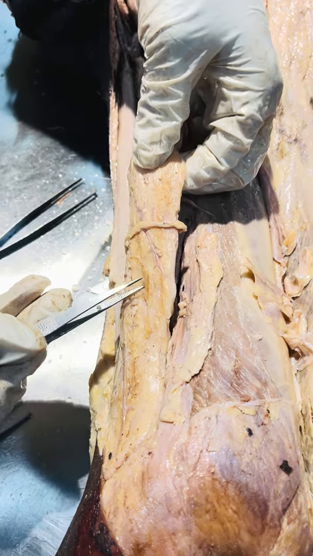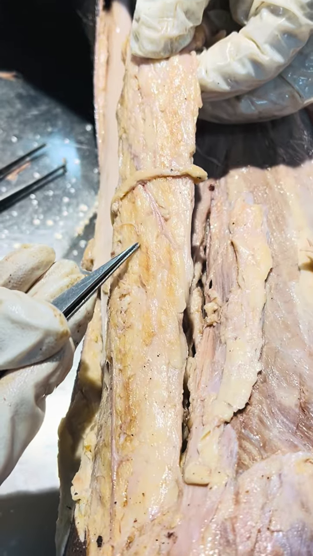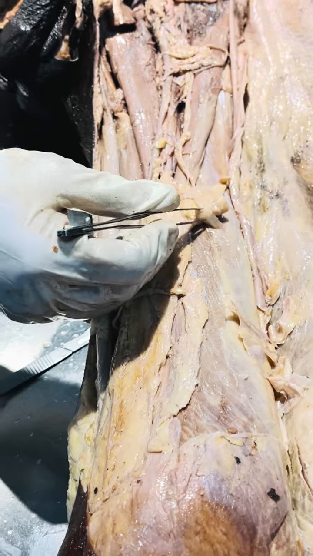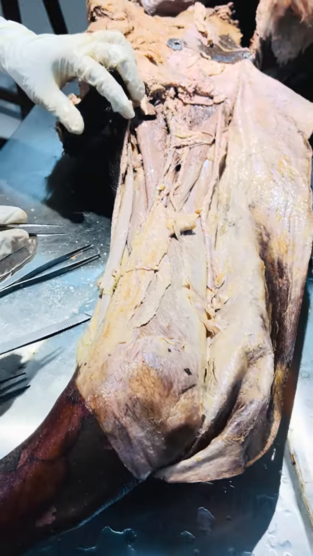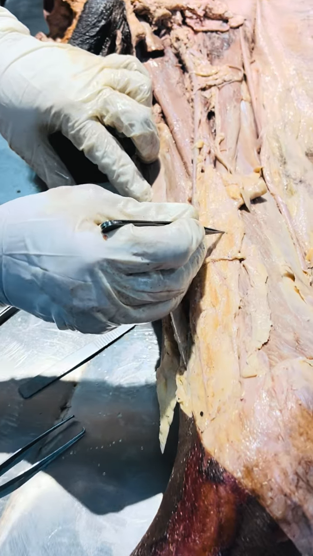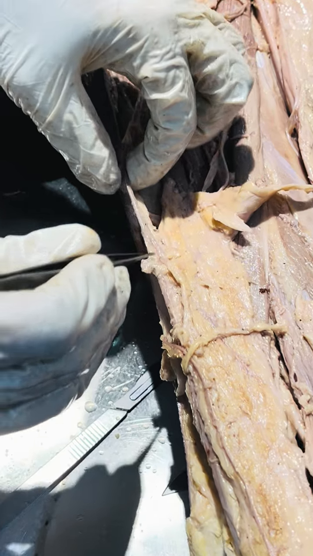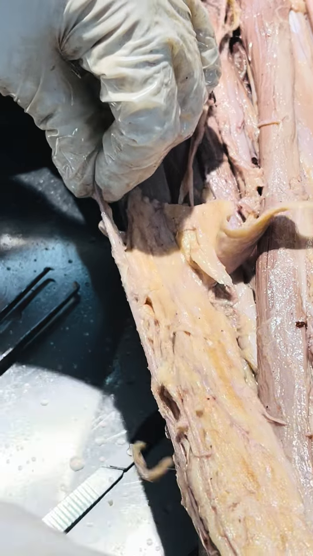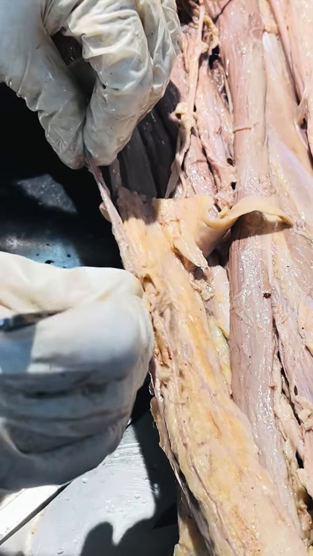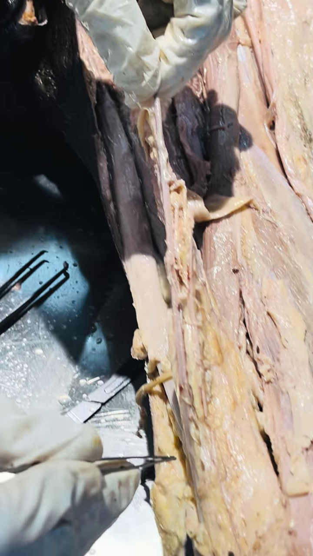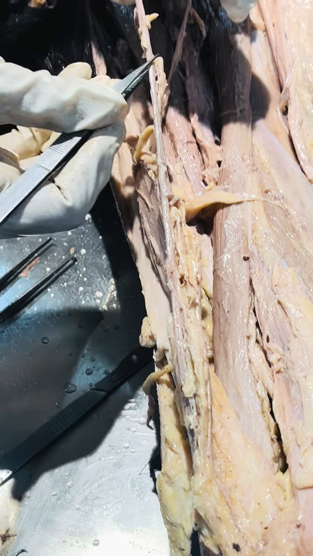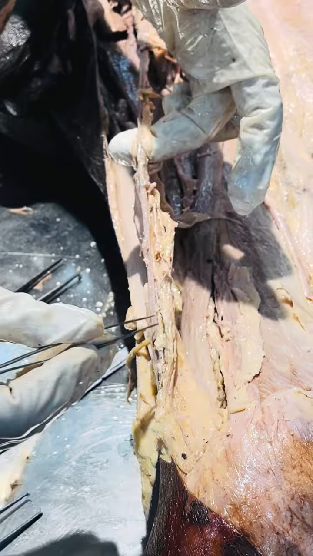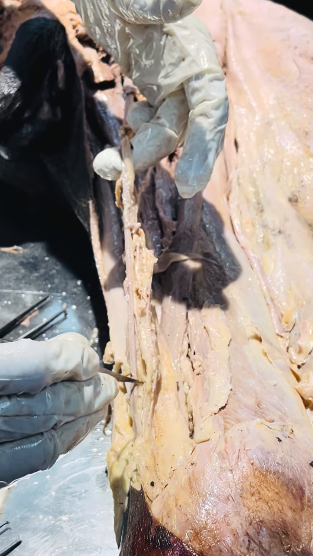In the superficial fascia of the anterior compartment of thigh, especially on the medial side, you are seeing a very important vein, which is the longest superficial vein of the human body, and this is the great saphenous vein or long saphenous vein.